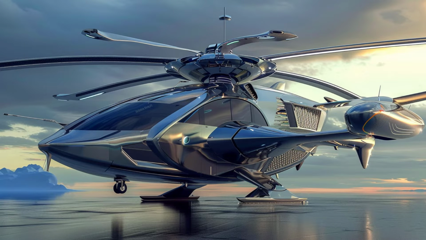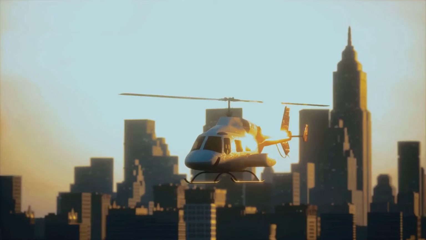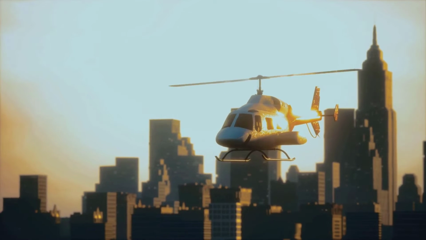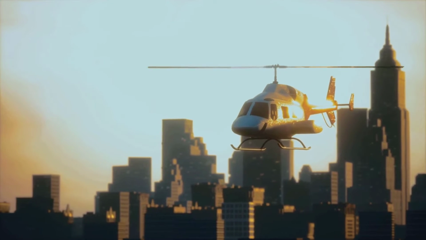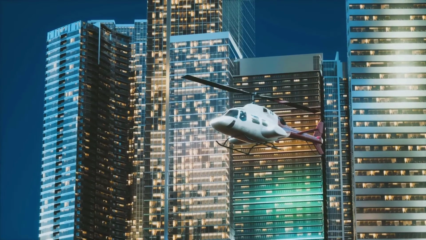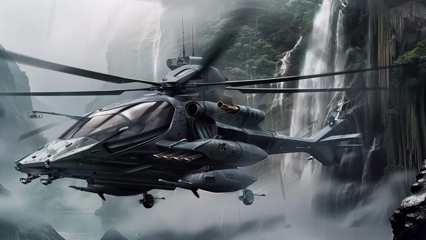Helicopter design has come a long way since its inception. It's a journey that began in the early 20th century when the first practical helicopter, the VS-300, was designed by Igor Sikorsky. A key milestone, this design introduced the single main rotor and tail rotor configuration, a design principle that remains fundamental to most helicopter designs today.